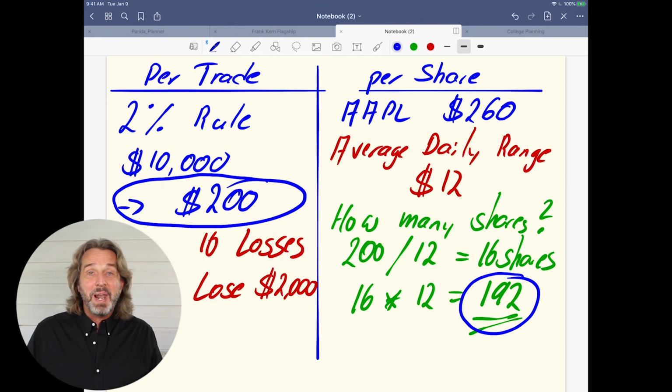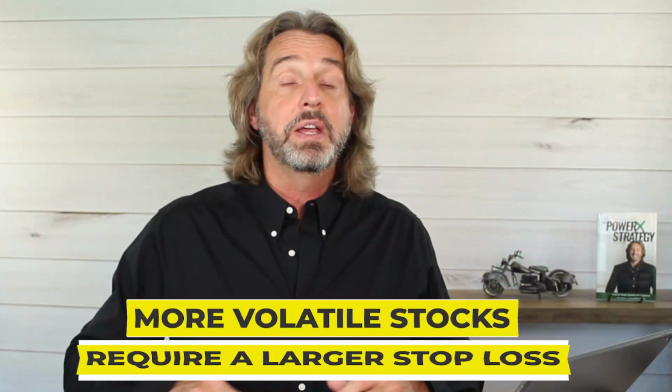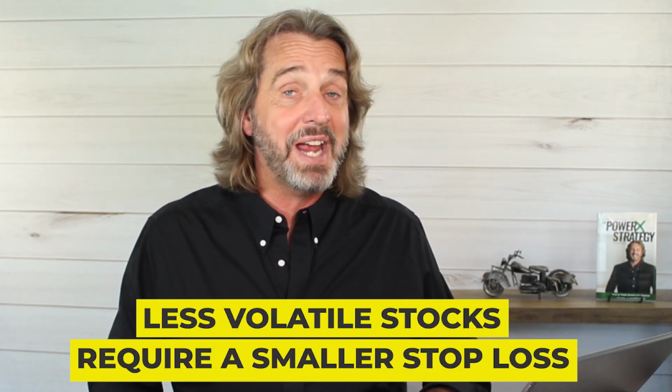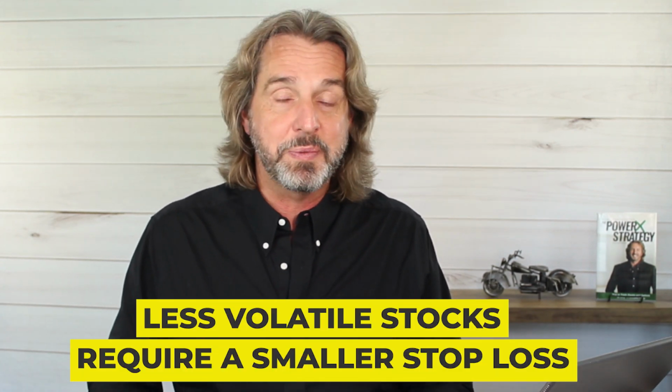Now, when you apply these 2 key principles, this is how you preserve your trading account. Because with the 2% rule, as you can see here on the left-hand side, this is how we make sure that we are not wiping out our account on a single trade. And now the key question is, how much should you risk per share? And this depends really on the stock that you're trading. Stocks that are more volatile like Tesla, they require a larger stop loss, and stocks that are a little bit less volatile like Apple right now, they require a smaller stop loss.